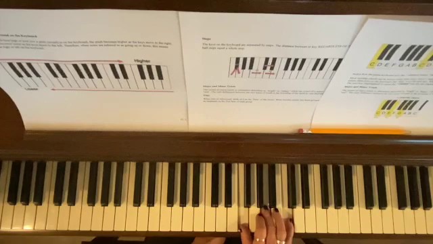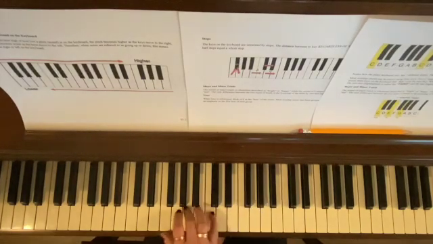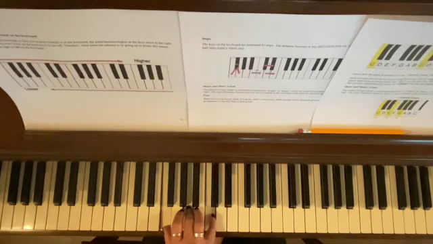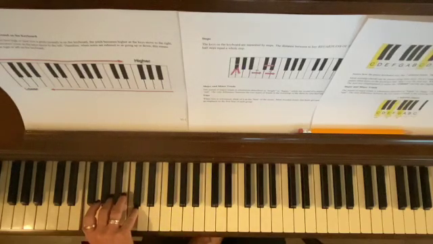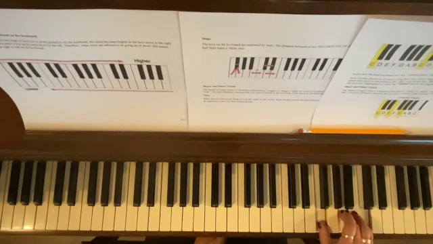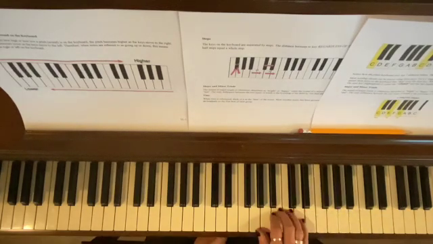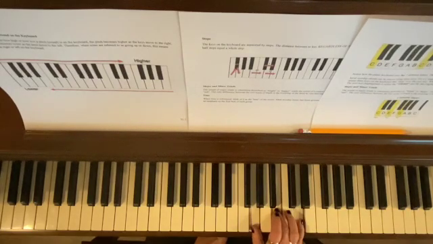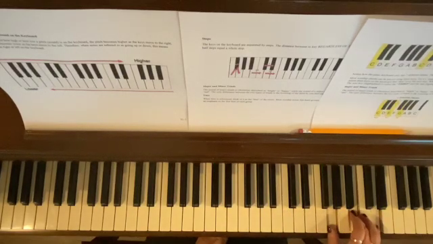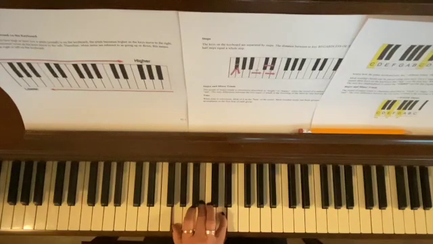And we can find our F major triad in different places. Here's our F major triad, root, third, fifth. But we can also find it here, and here, and here. And let's play our G major triad. G's the root, B's the third, D's the fifth. And we can find it here, and here.